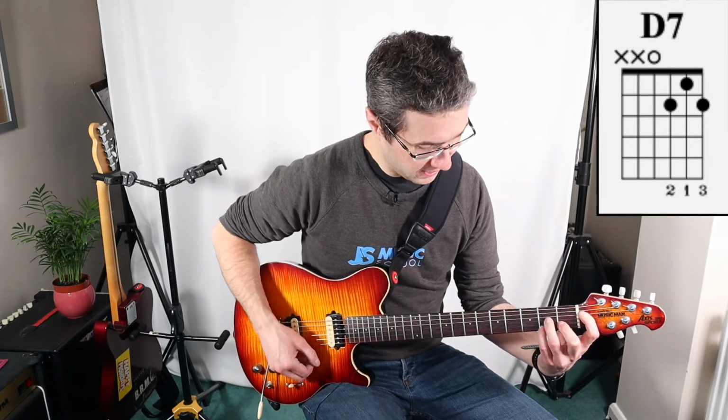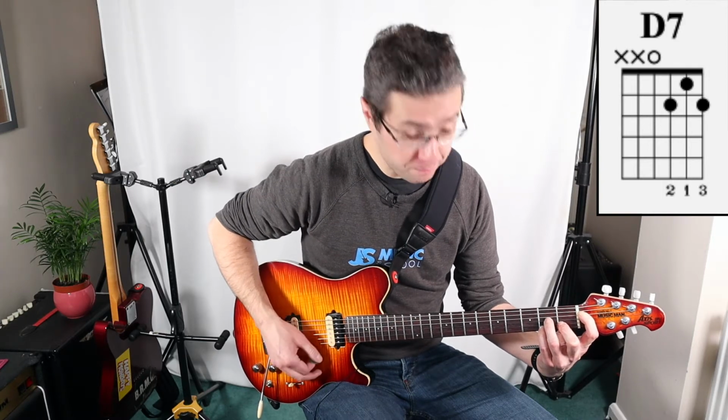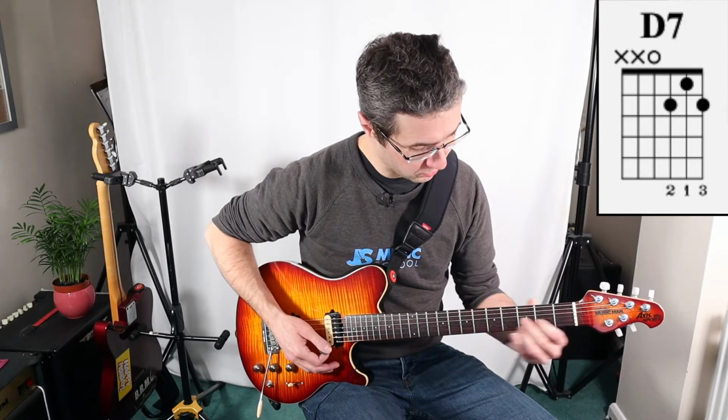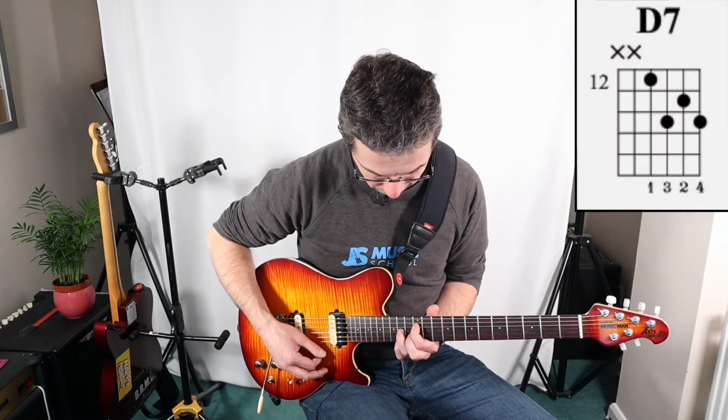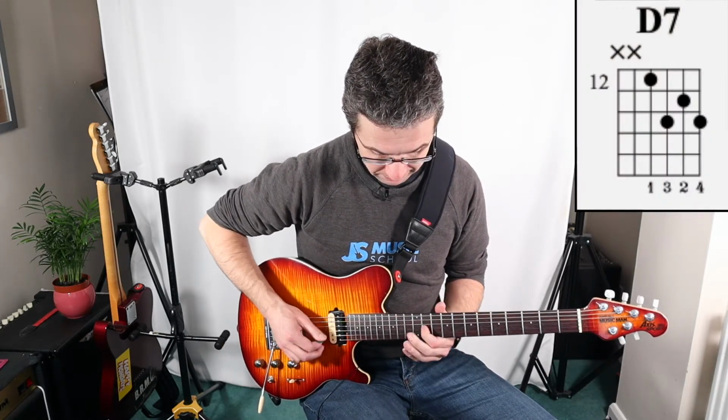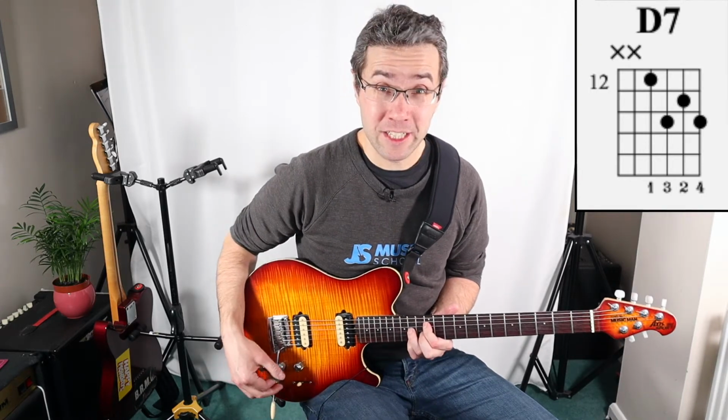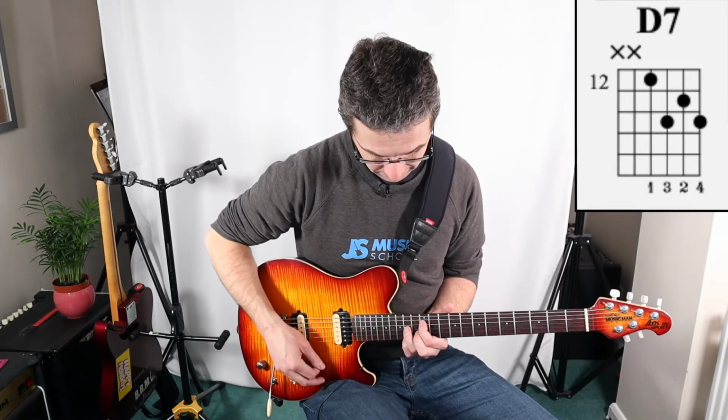Okay. So for the purpose of the arpeggios, because we have this F sharp note, we're not going to do the D shape down here, we're going to do it right up here, where you can play this F sharp note, which will be on the nut. So D7, D shape, okay?